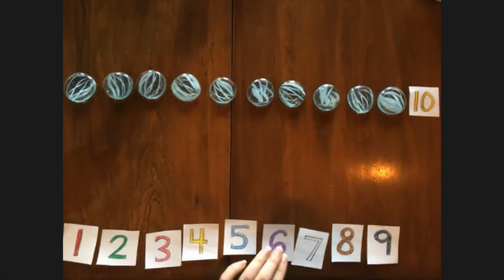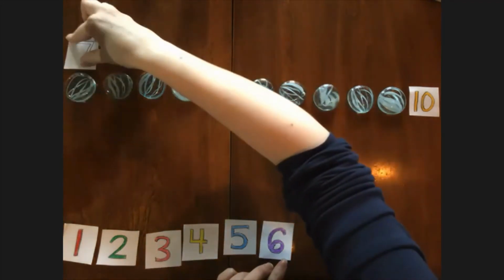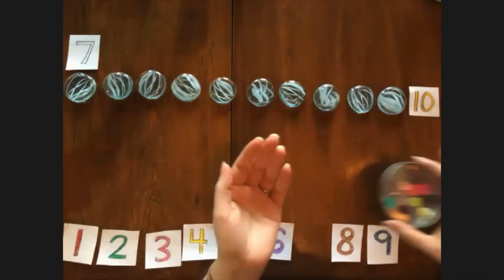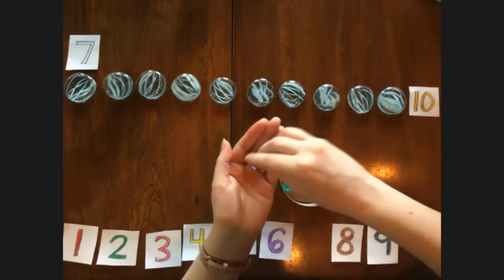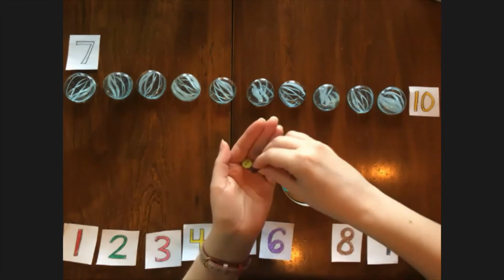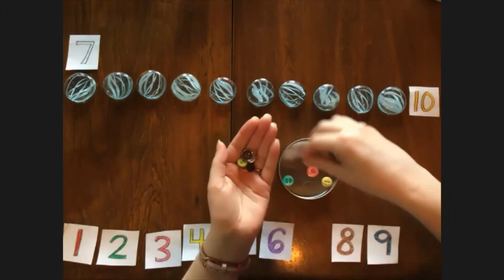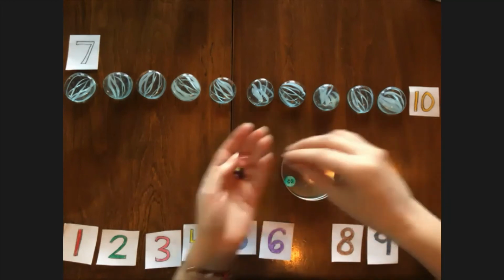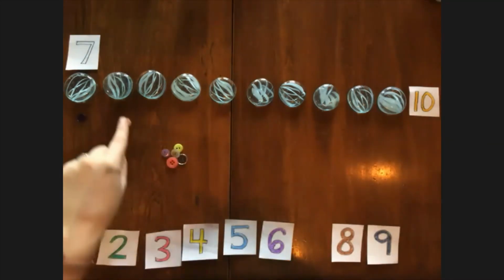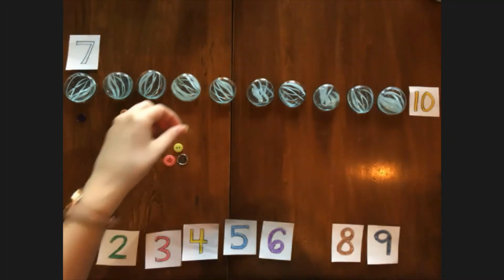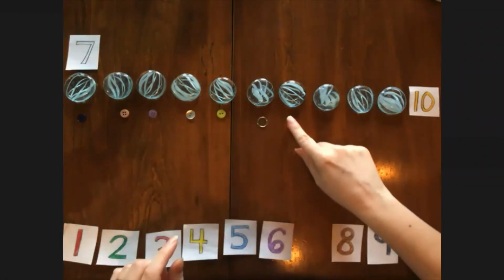Okay, we finished 6. So now we're going to start with 7. Let's get 7 buttons. 1, 2, 3, 4, 5, 6, 7. 1, 2, 3, 4, 5, 6, 7.